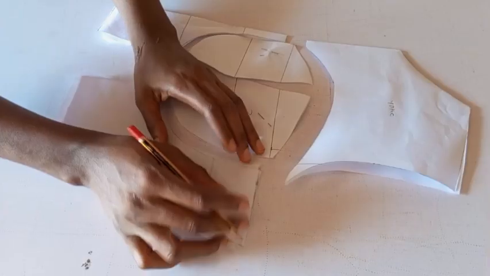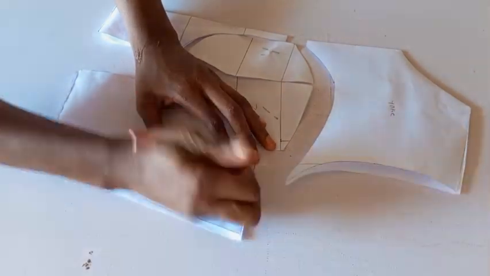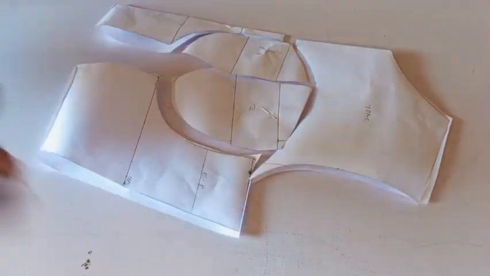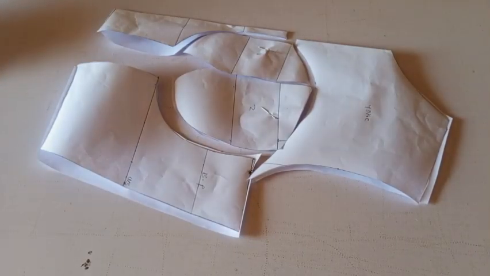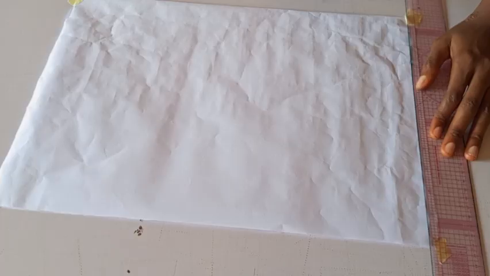I'm sorry that I could not show when I was cutting it. My video paused on its own without me knowing. So it was after that I realized that it didn't record the parts that I was cutting. So I'm so sorry about that. So we'll keep this aside so that we can work on the back.